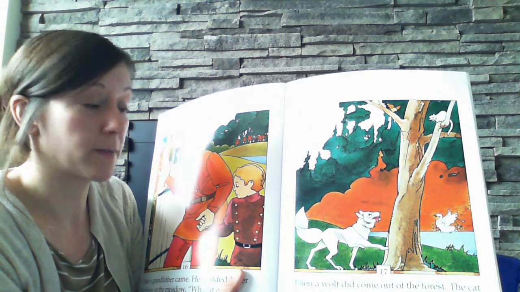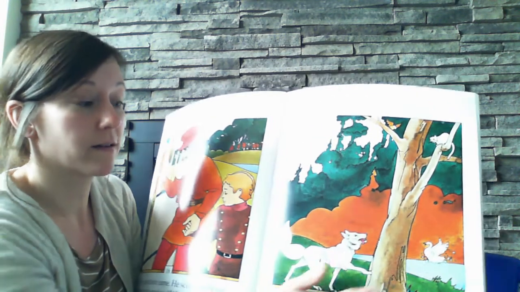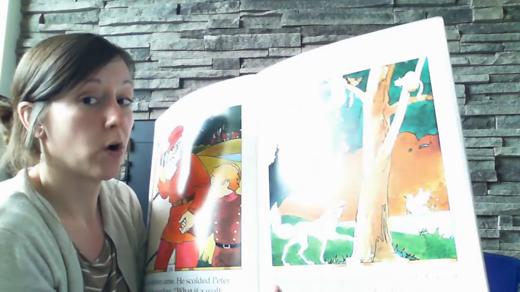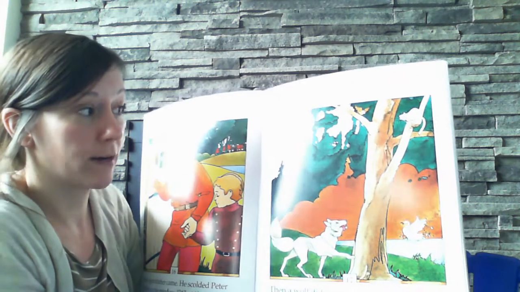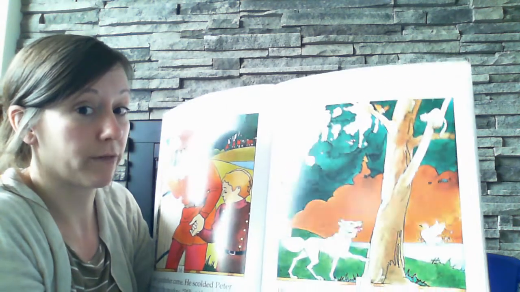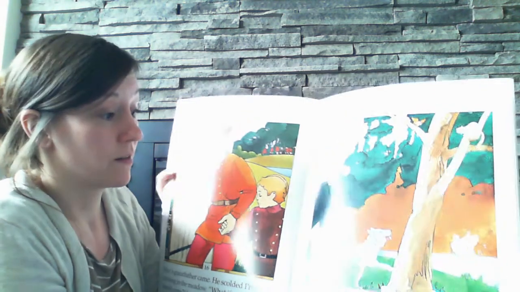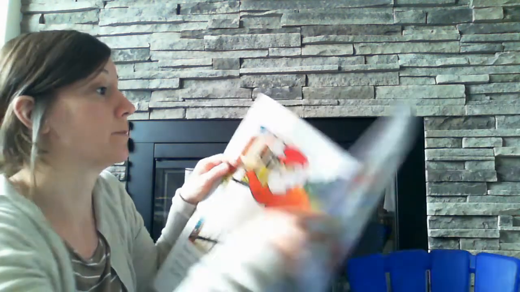Oh, look what else is splashing in the pond. Do you see the duck? There he is. And the wolf's got his tongue out, hanging out. You think maybe he is hungry? Or maybe he's panting? Maybe he's out of breath from running? Good thing Peter wasn't there, right? I don't know if it would be safe to be around a wolf.